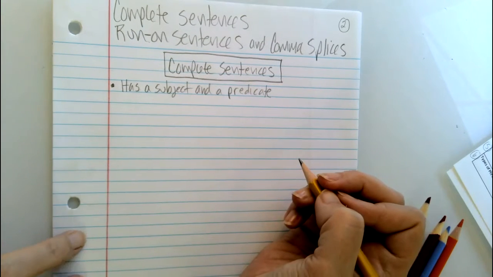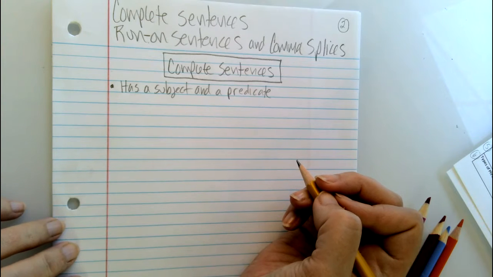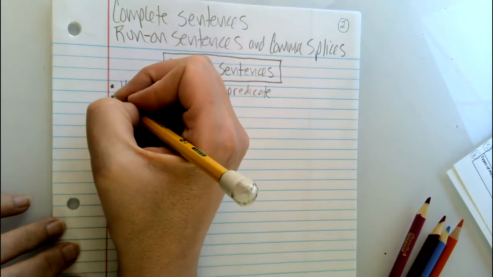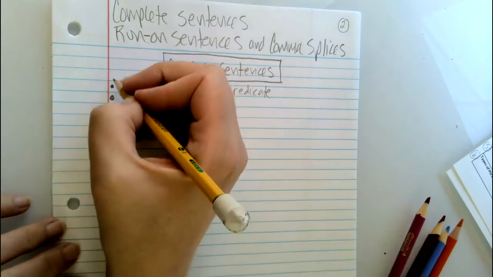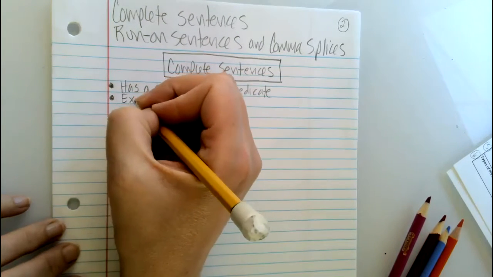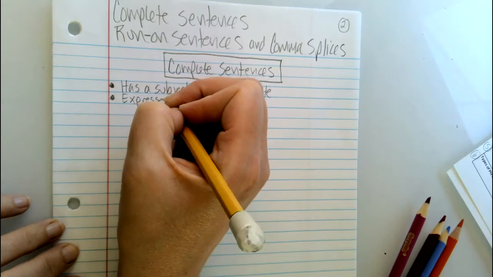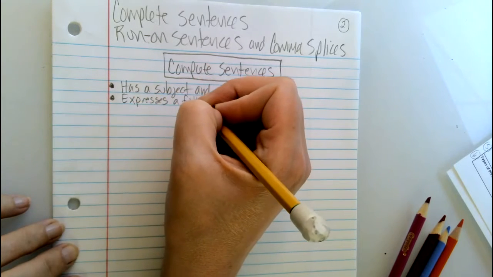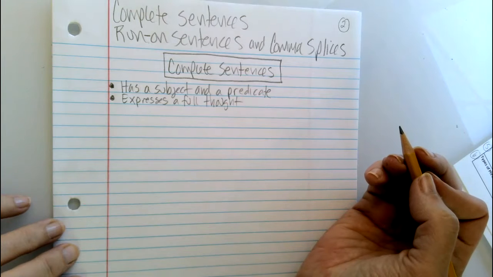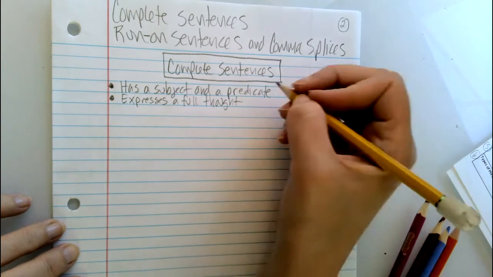All right, the next thing that is important to note about complete sentences: a complete sentence expresses a full thought. So our next bullet point, again, bullet points are a note-taking tool, expresses a full thought. And does not need anything else to make sense.